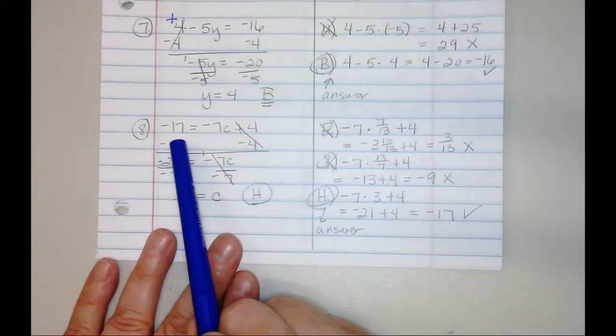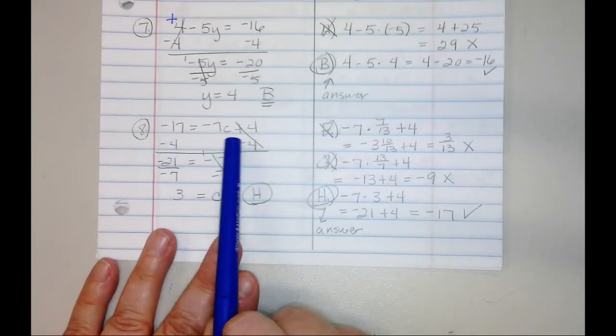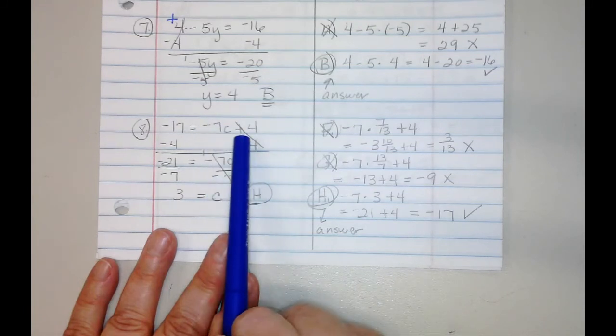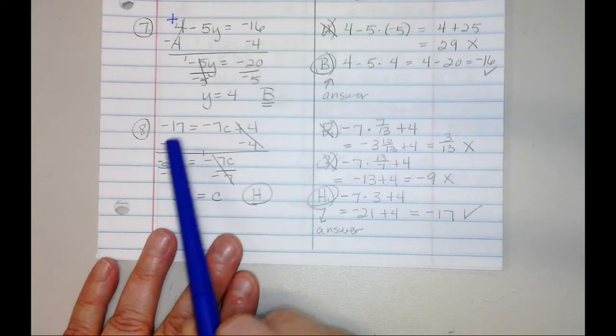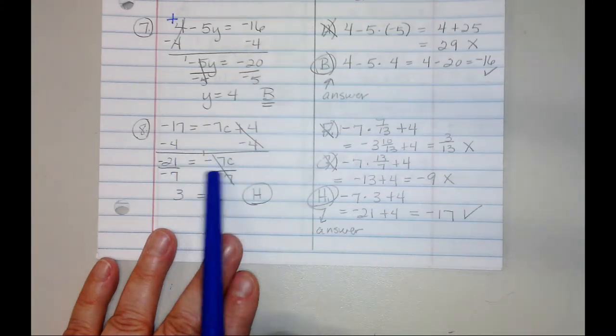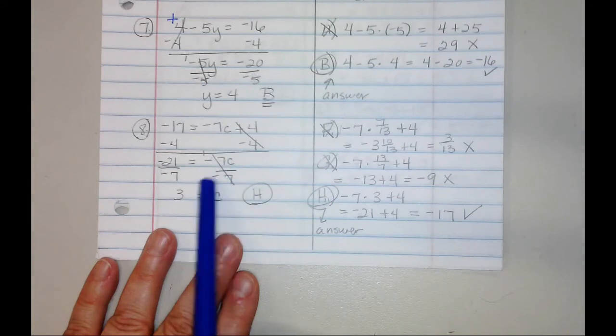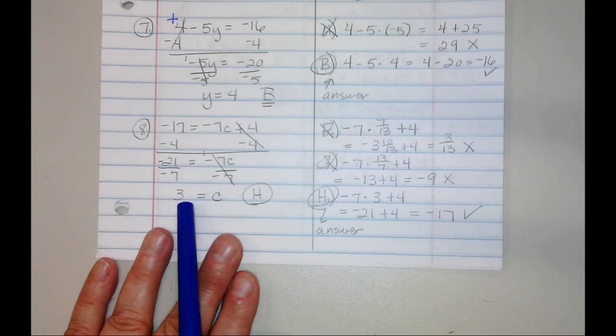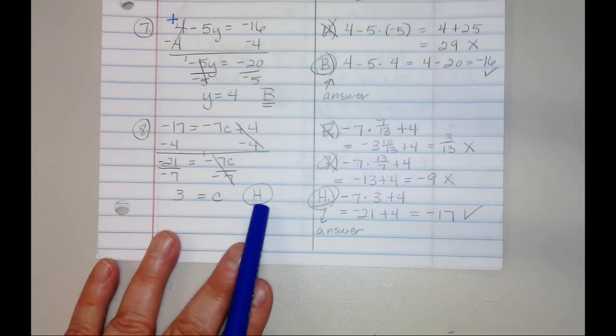Number 8, negative 17 is equal to negative 7c plus 4. So we want to get the c part by itself. So we're going to do the opposite of adding 4 by subtracting 4. So it's negative 17 minus 4 is negative 21. Again, negative 7c means multiplication, so I divide. I divide by the coefficient with the sign, so I divide by negative 7. Negative 21 divided by negative 7 is positive 3, and that's answer choice H.